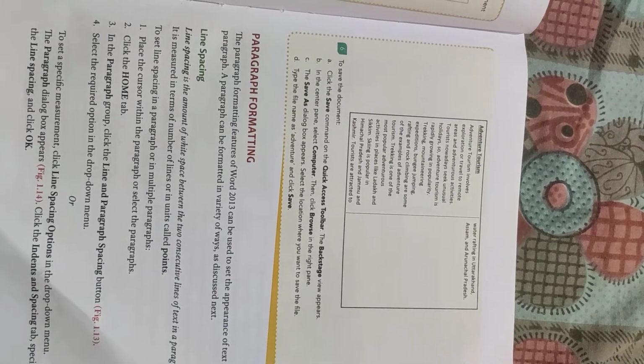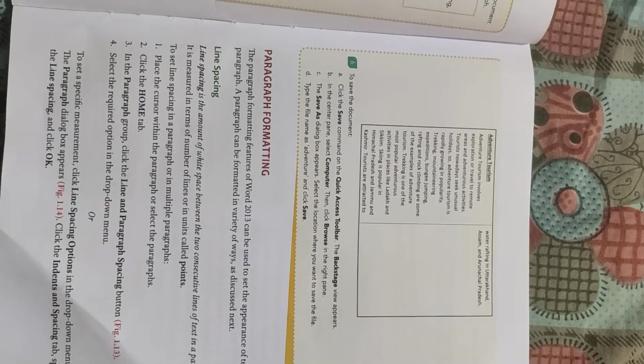So as I have said before, suppose you are mentioning that after 3 lines there will be a space of 3 centimeters and those 3 lines will form a paragraph, then after every third line you can see there will be a gap of 3 centimeters. This is known as your line spacing.